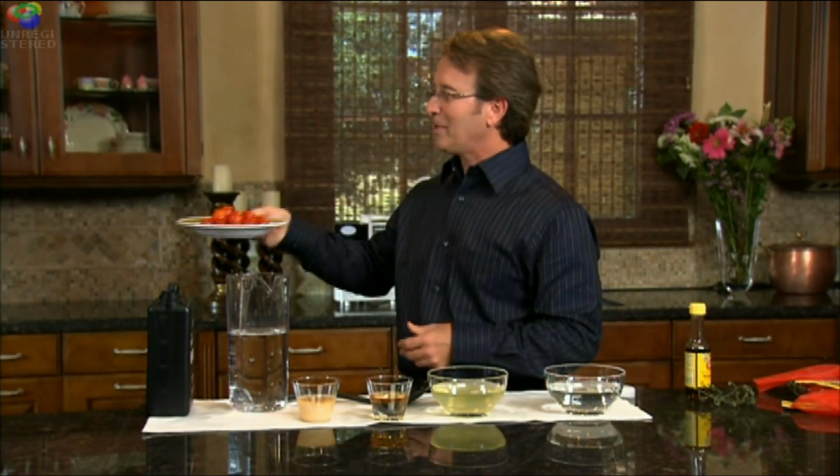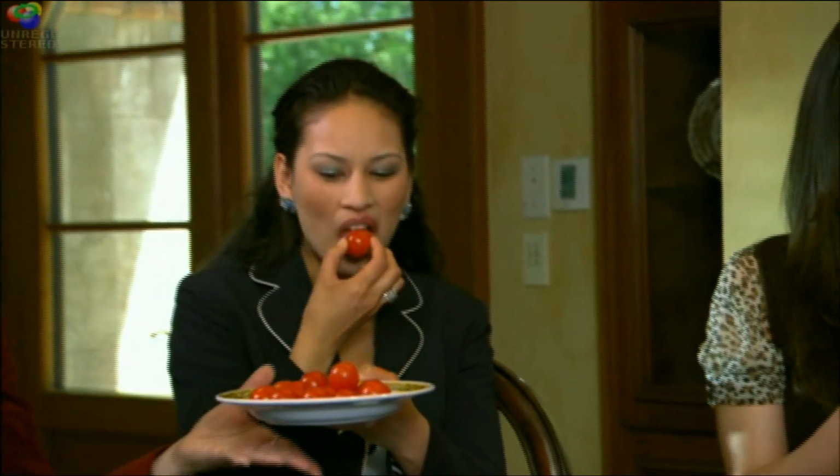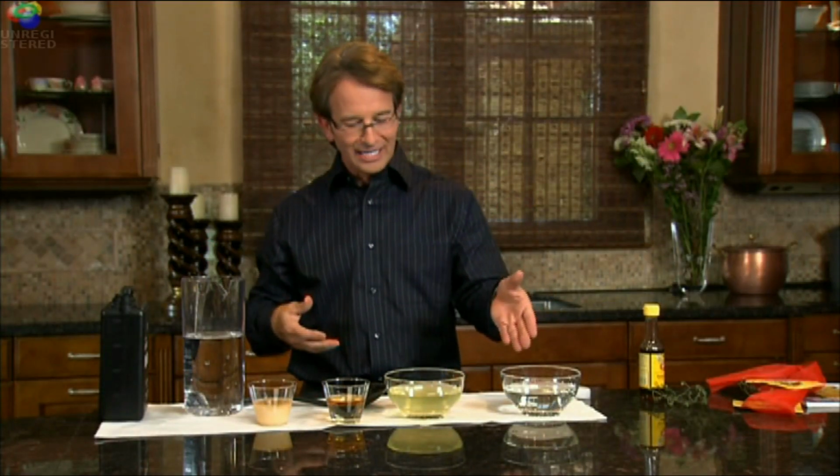So now we're going to pass these around. These are the tomatoes cleaned how you normally clean them and how you normally eat them. Let's see if we notice a difference, or who can notice a difference in the taste. Oh, you've got to get a picture of these faces. Look at the face. Look at the difference in the taste. So now you understand why I didn't like tomatoes. Like I said, it wasn't the tomatoes I didn't like. It was what was on the tomatoes that I didn't like.